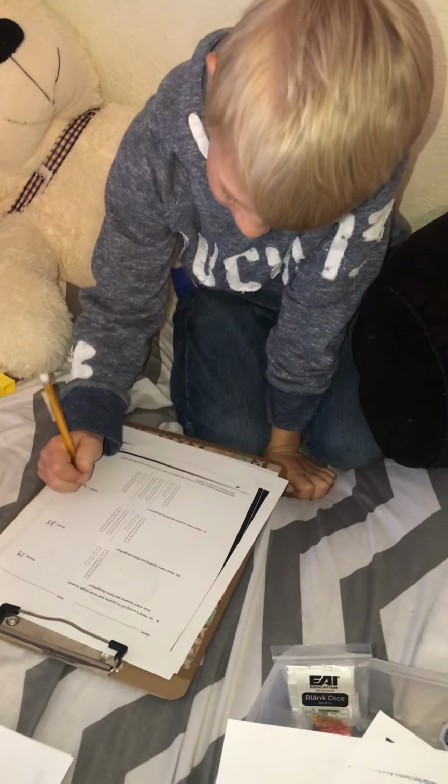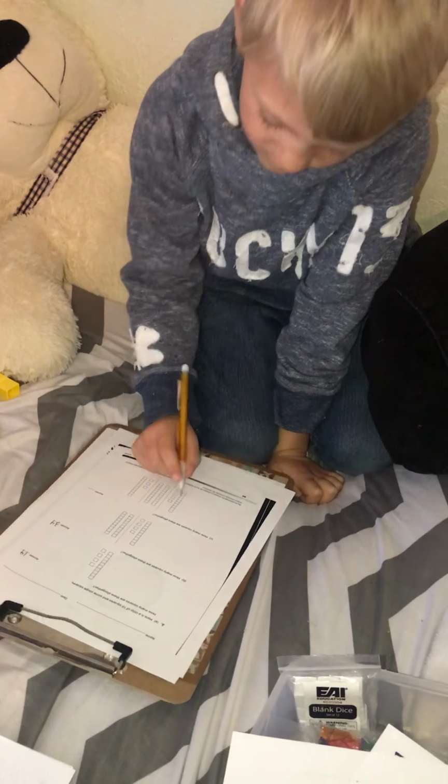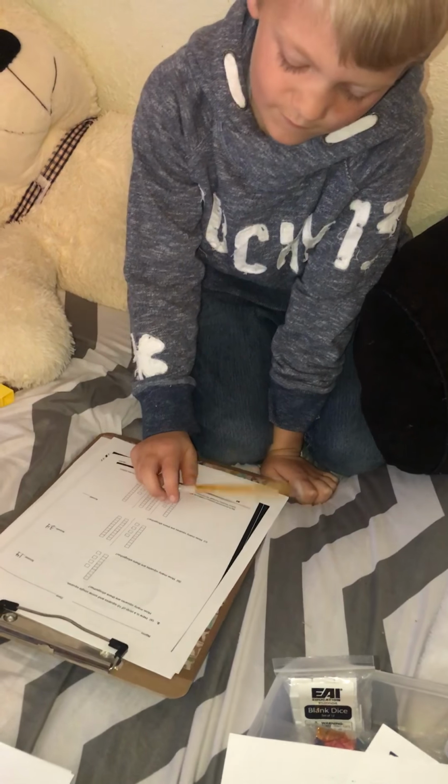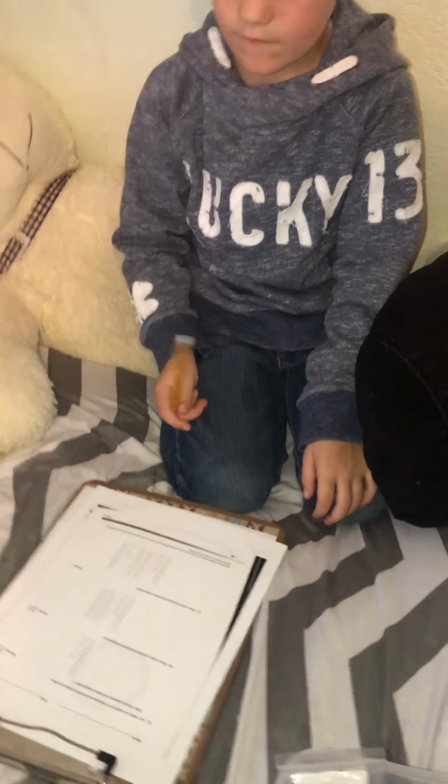Which order did you count it in? What did you start with? That side? And then did you move on to the middle? Yeah. Write your answer down.